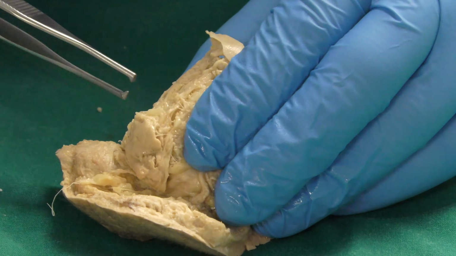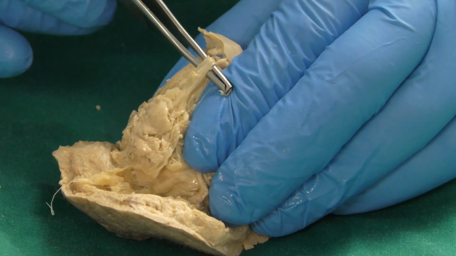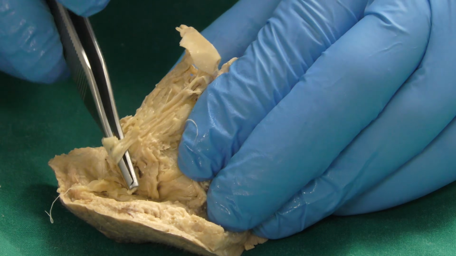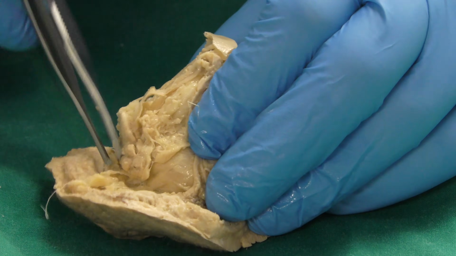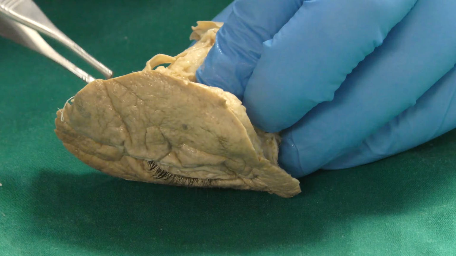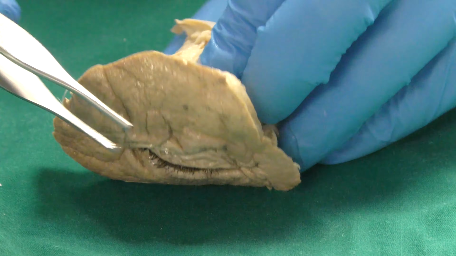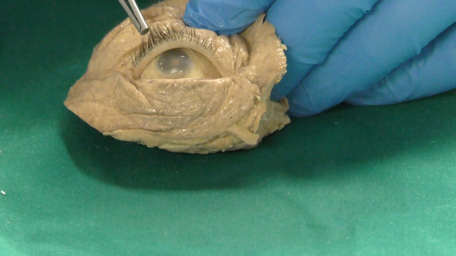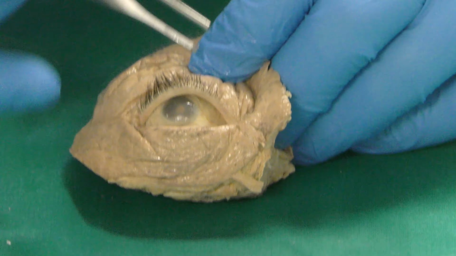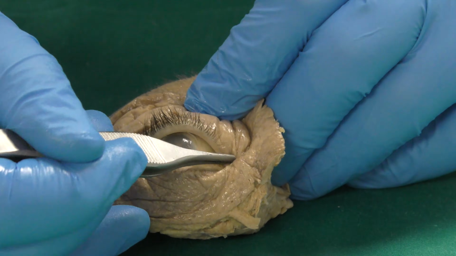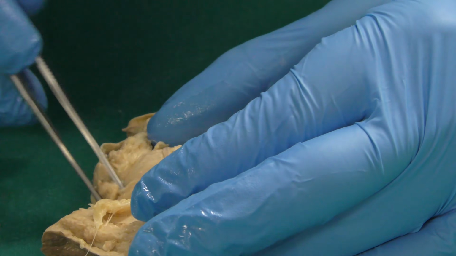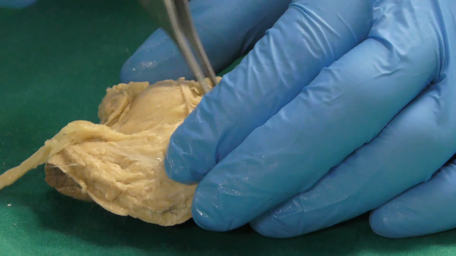And one of the branches of the oculomotor is the lacrimal nerve, and there is the lacrimal nerve going to the lacrimal gland. The lacrimal gland is situated supratemporally, so that with the production of tears, it runs over the eye, and it drains through the canaliculi on the medial side. So let me just clean this so that we can see the different structures.